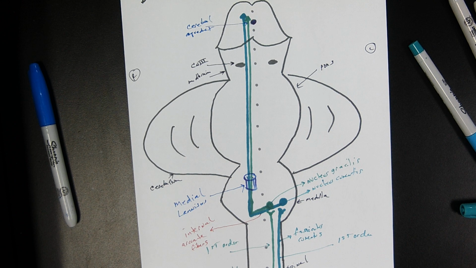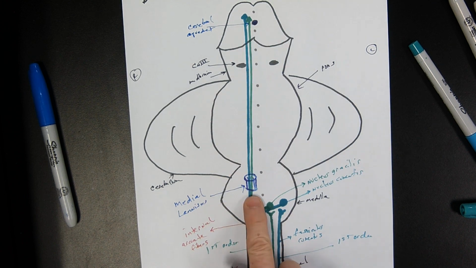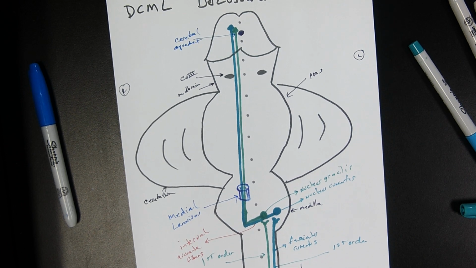That means nothing more than that is the decussation, or the fibers that are decussating from one side of the medulla to the other. They're just called internal arcuate fibers. And to finish off the pathway through the midbrain, they travel up together through the medial lemniscus, and we'll look at what happens with the rest of them in a minute.